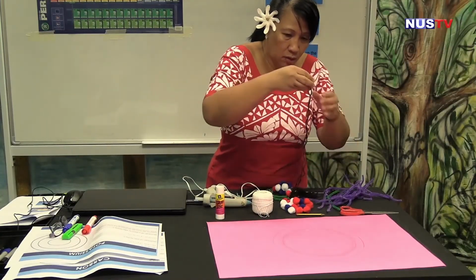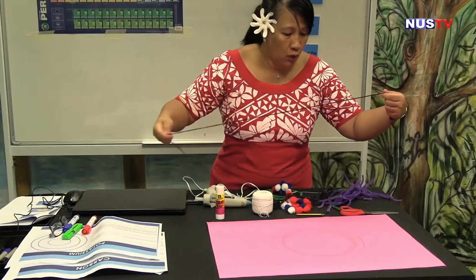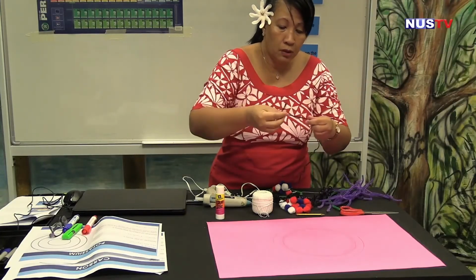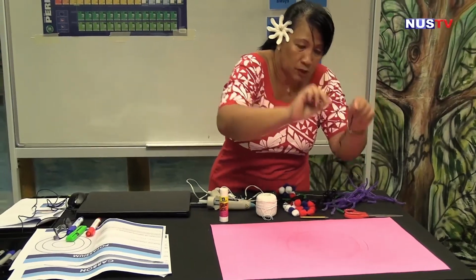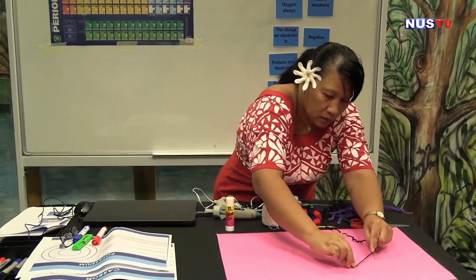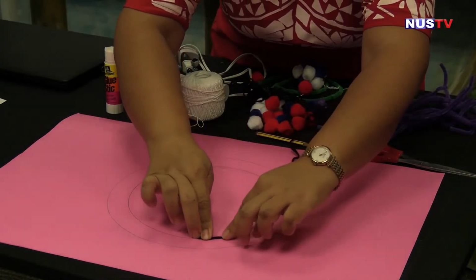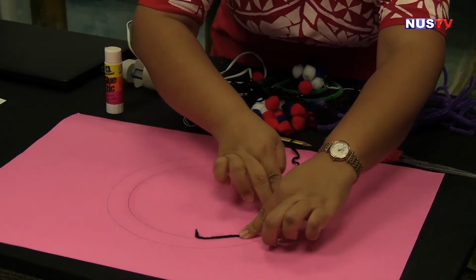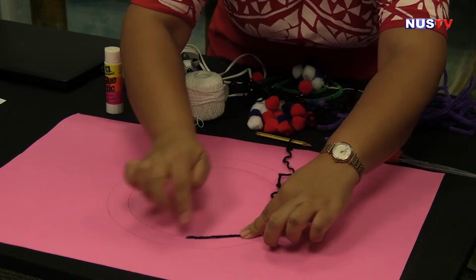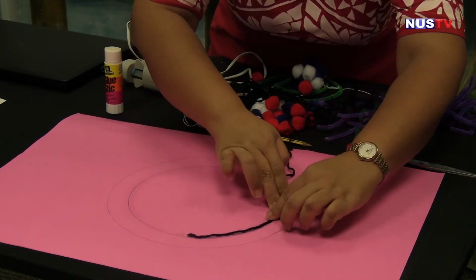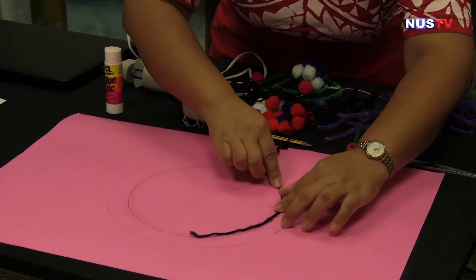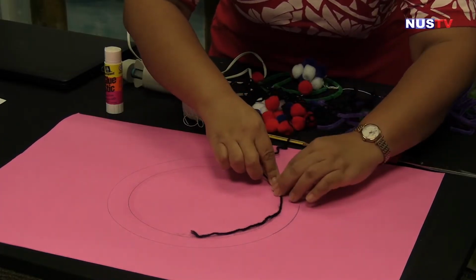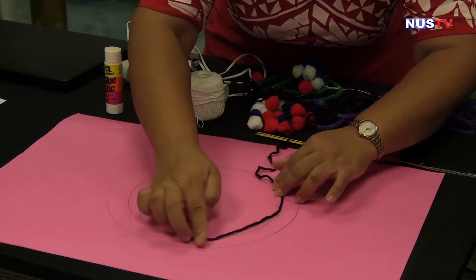I'm going to use the wool. Much easier to stick it around in a circle as much as you can. And make sure that it sticks with the glue.